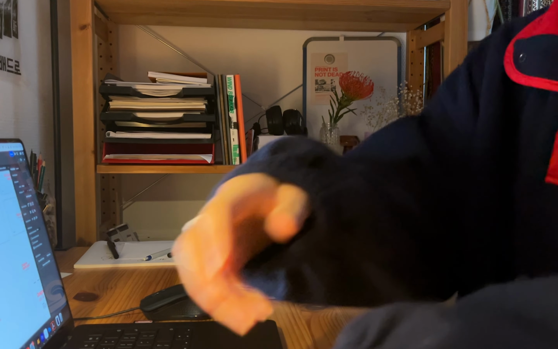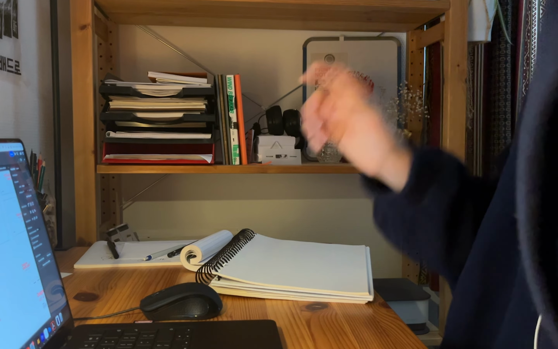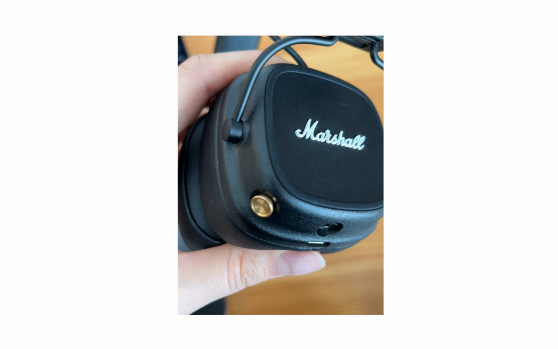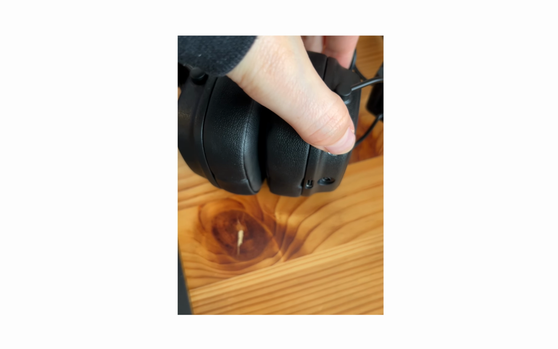And then for the tunes, because we obviously need to listen to music, because without music I cannot work. Normally I just use wired earphones, but I often like to switch to Marshall headphones.